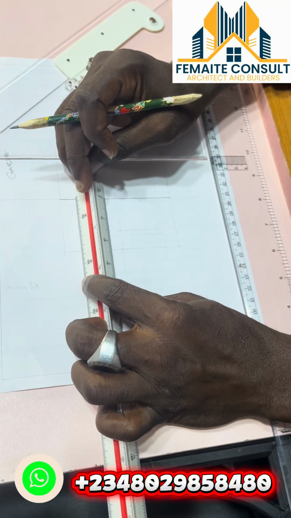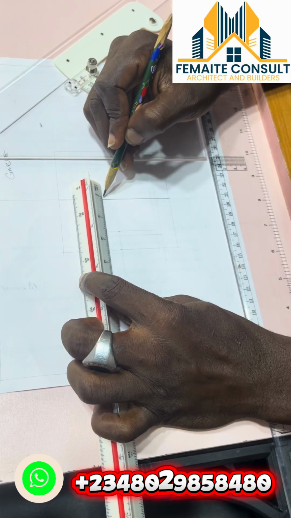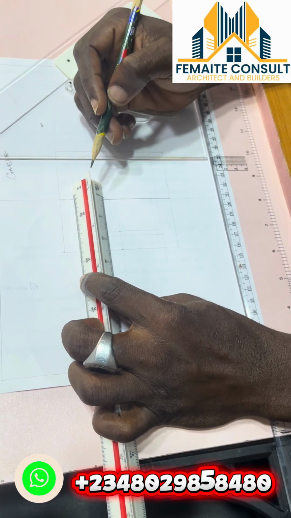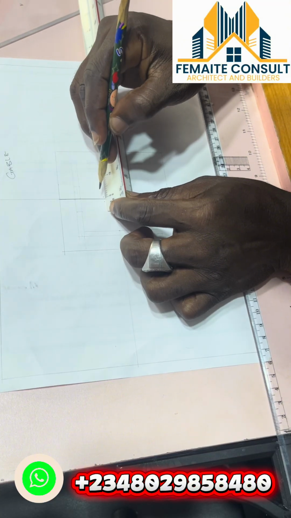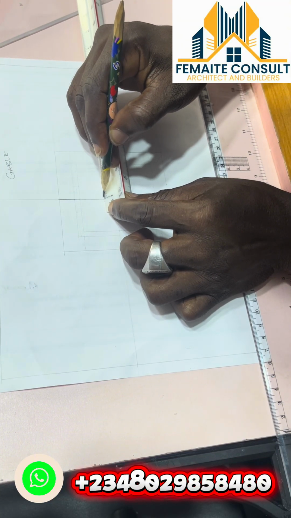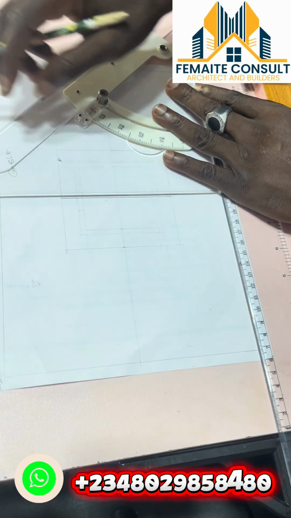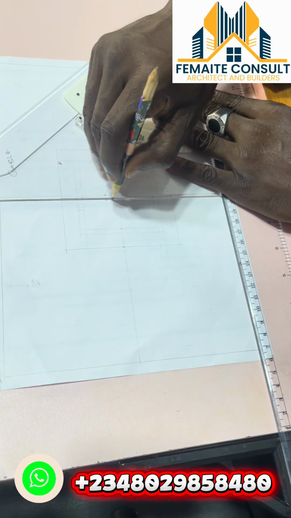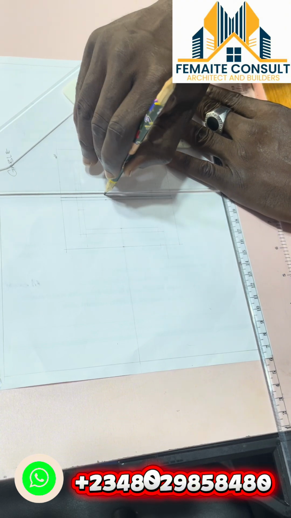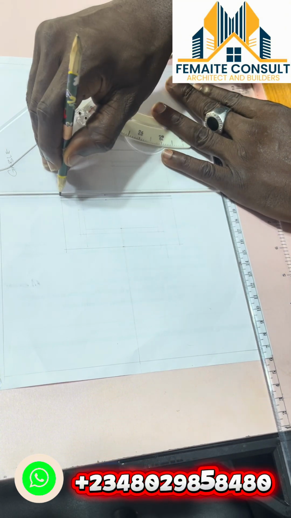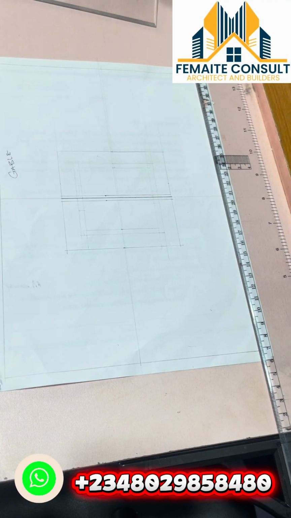And this is the ridge cap, 100. Sorry, 100. This is what they call ridge cap. The ridge cap is what covers the joint of the roof so that rain will not pass the place to enter the building. This is a ridge cap.